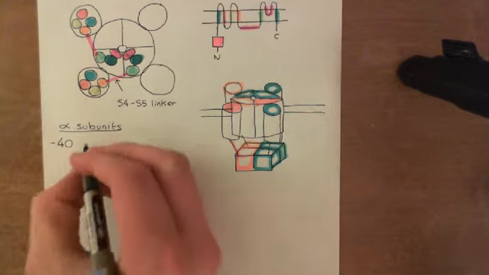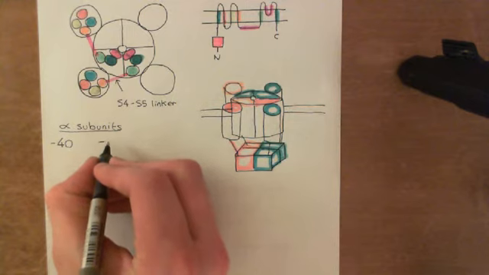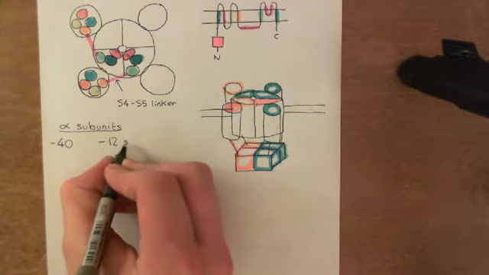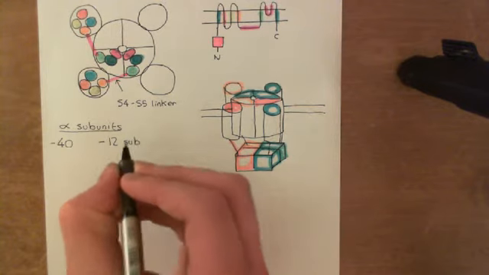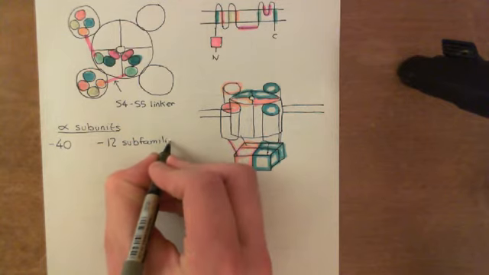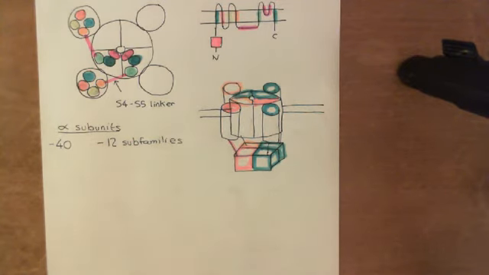Now these 40 different alpha subunits are grouped into families to help us try and understand it. So you have 12 subfamilies, and I'm now going to run you through the 12 different subfamilies and their members. Let me start off with the first subfamily.